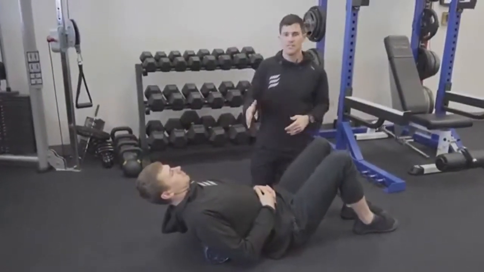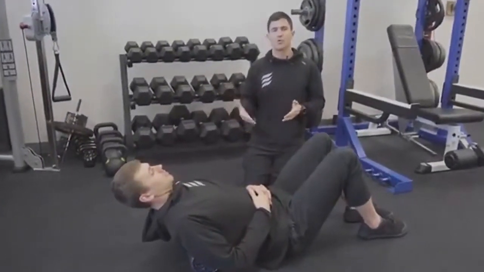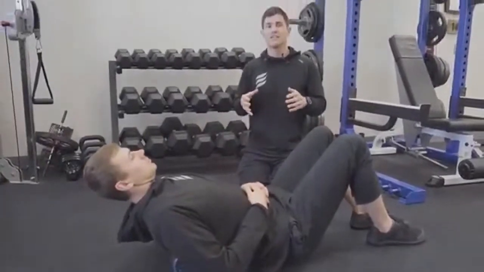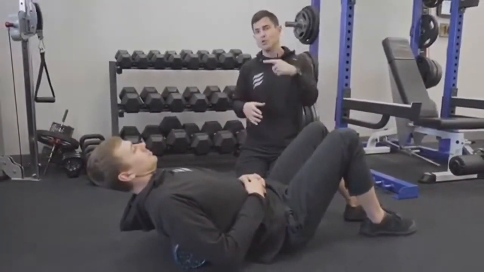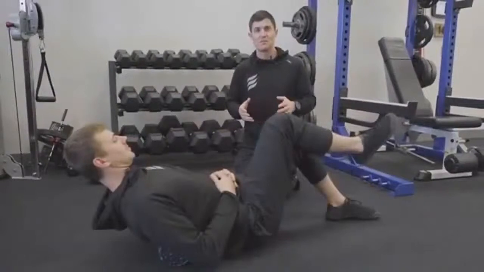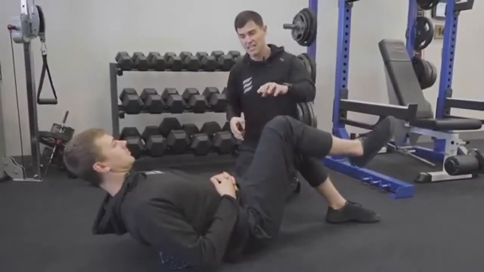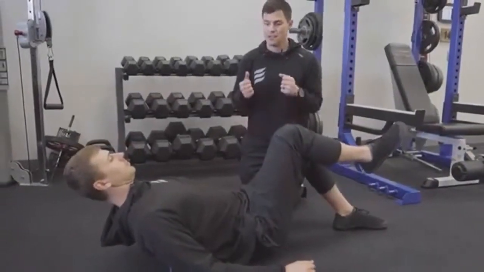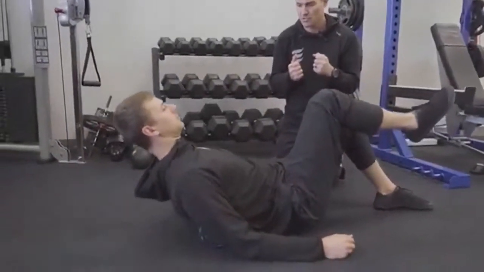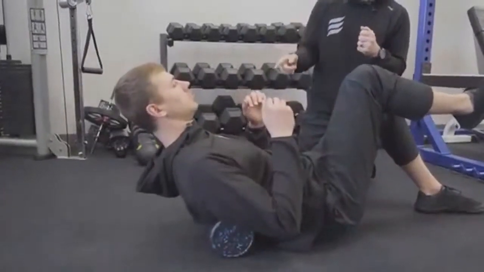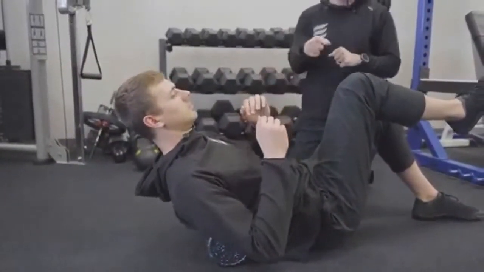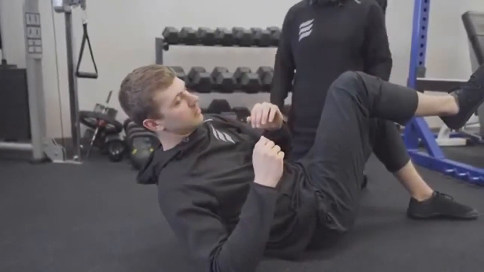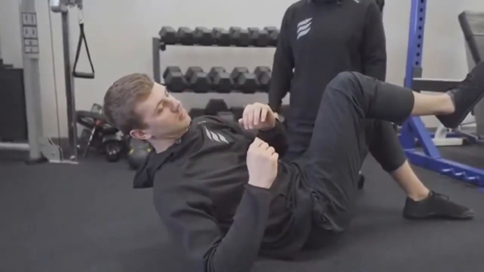So either way, you'll see that Ryan's on his back. He's got the roller between his rib cage and his pelvis. And he's going to begin by bringing the knee up to his chest. Okay, by doing that, that's going to pull into his hip flexor. His back's going to start to flex under. And he's going to come into a crunch position and then bring his thorax on the opposite side in towards the opposite leg. So he's rotating his rib cage into the opposite leg. And then coming back down.